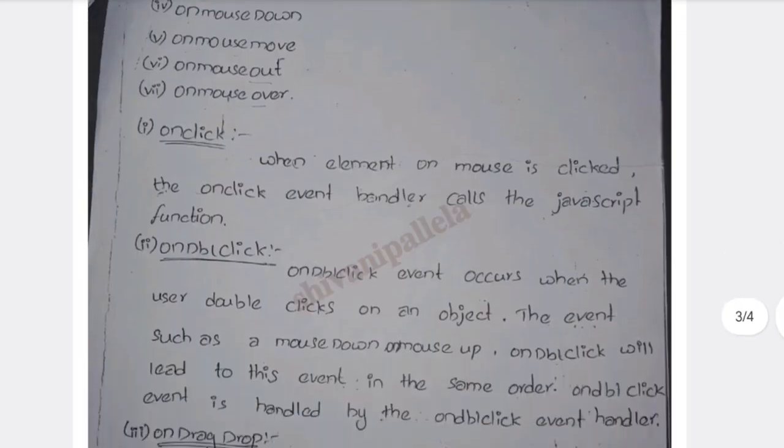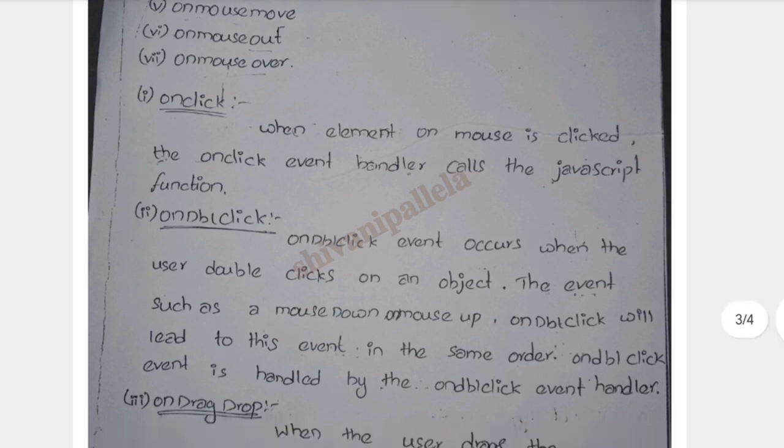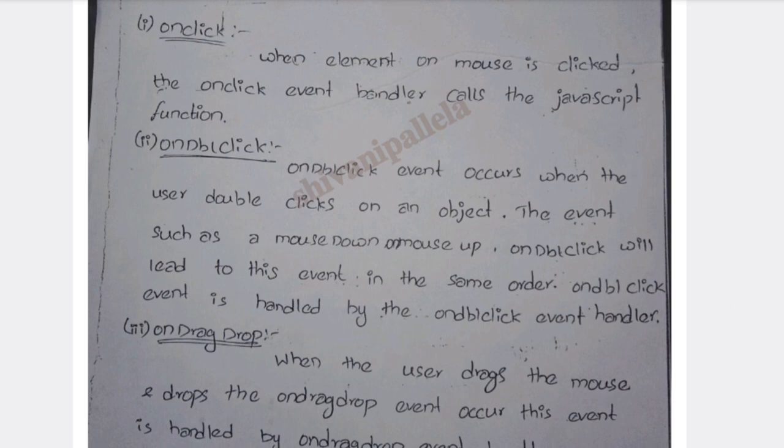On click means whenever the user clicks with the mouse, it is called on click. On double click is whenever the event is handled with a double click.